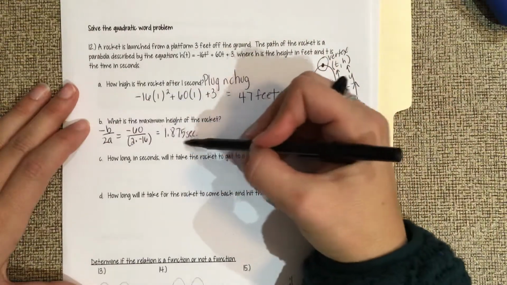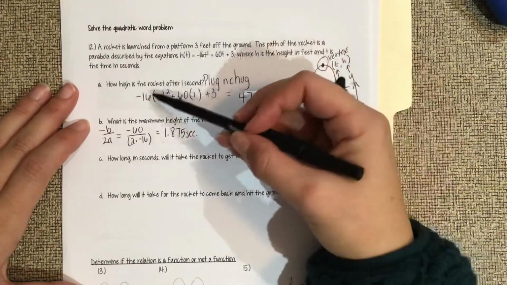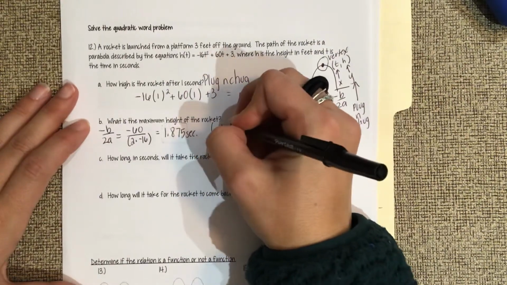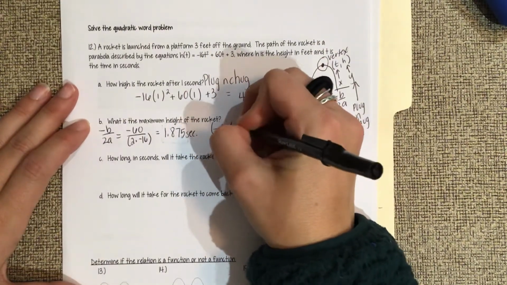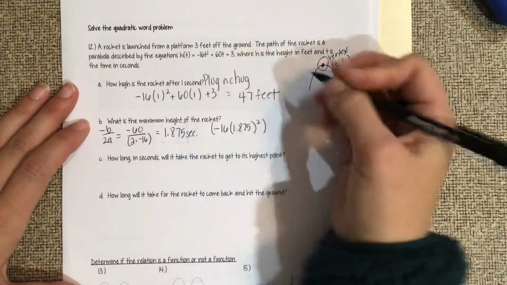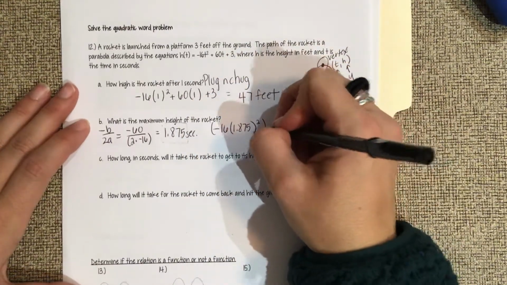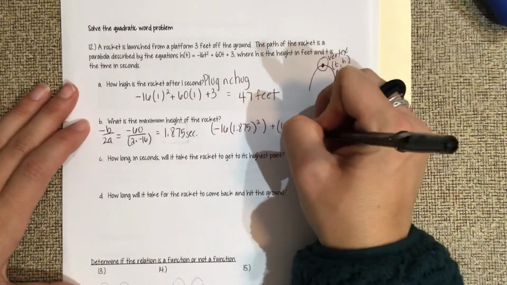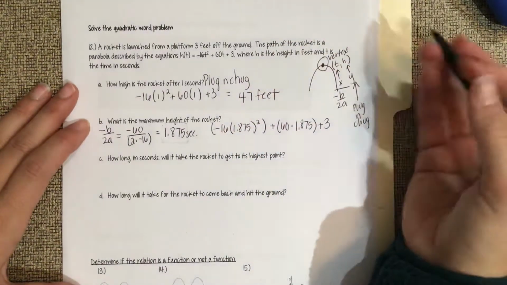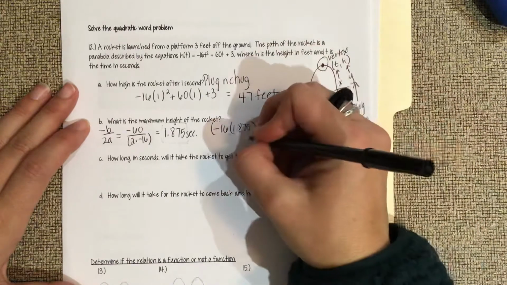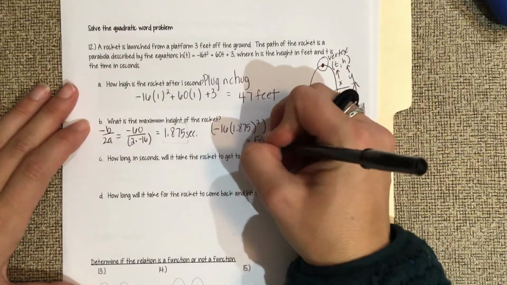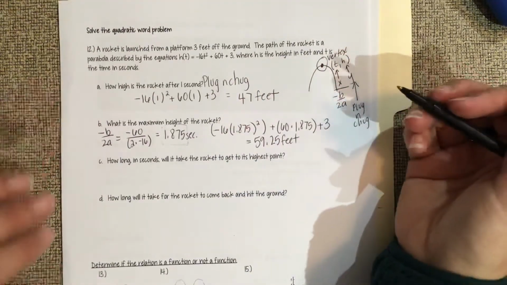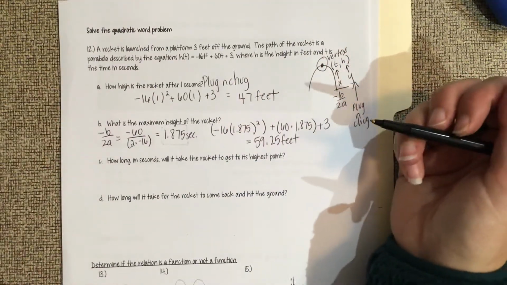So we're going to take the time and plug that back into our equation. So negative 16 times 1.875 squared plus 60 times 1.875 plus 3. When you put all of that into your calculator, you end up with 59.25 feet. So its maximum height is almost at 60, so 59.25.